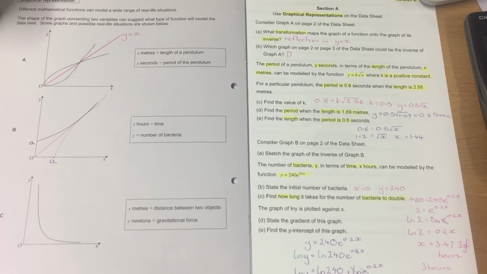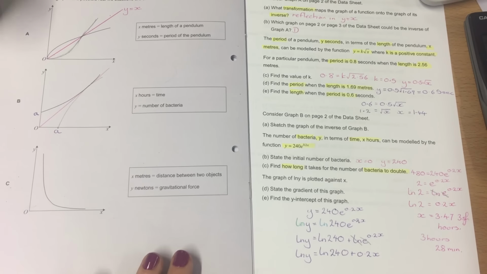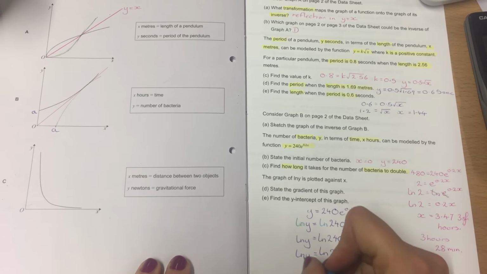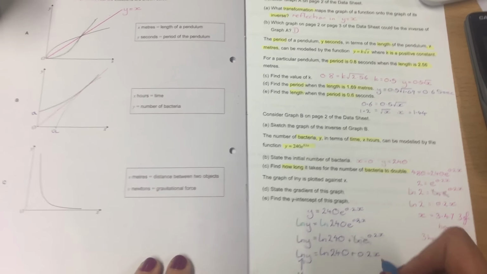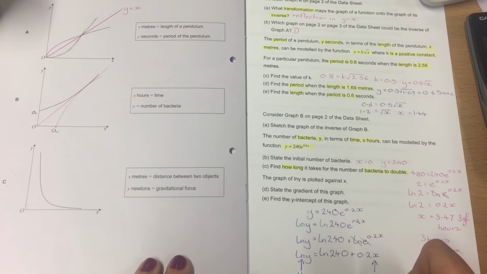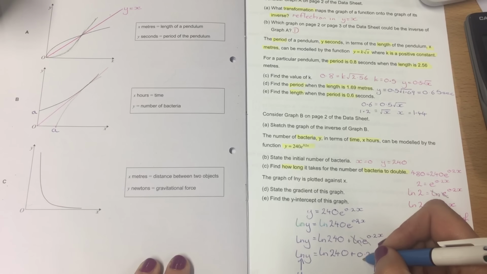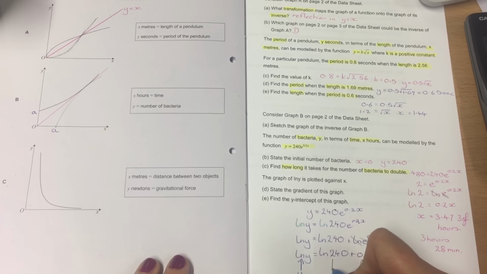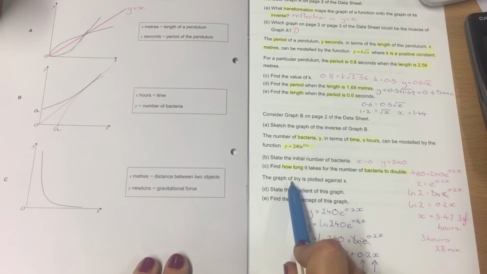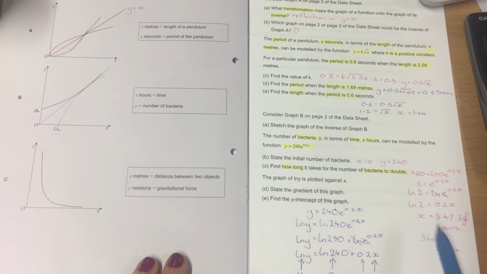So if we're looking at this as a y equals mx plus c equation, we've got this on our y-axis, we've got this on our x-axis, which means the thing we're timesing by the x has got to be m, and the thing that's a number on its own, not with the x, is going to have to be c. So, if we're plotting the graph of ln y against x, we are plotting this graph.